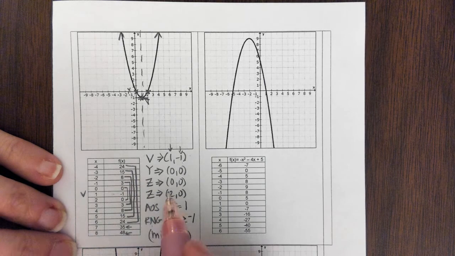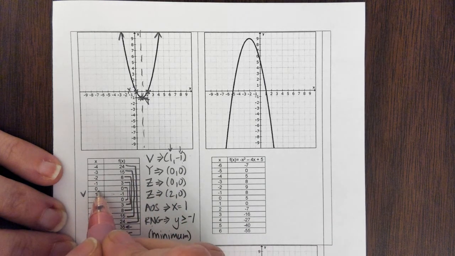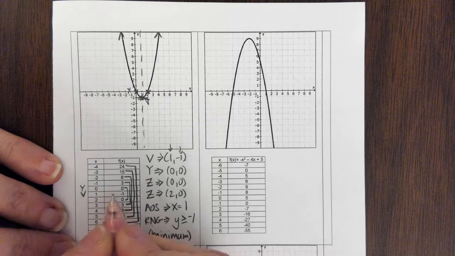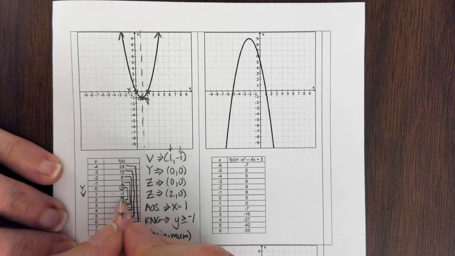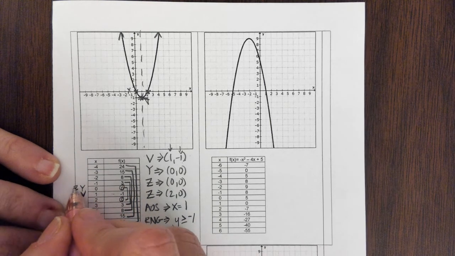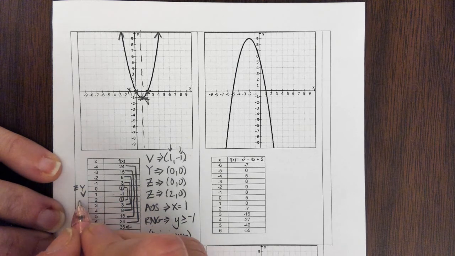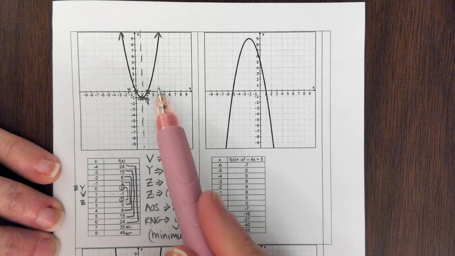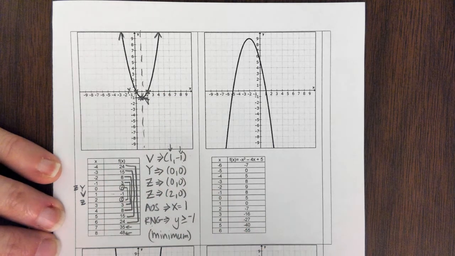Now, to find my y-intercept, I look for the coordinate with 0 in the x position, and I see my y-intercept right there. To find my zeros, I look for the ones whose last name is 0, and those are 0, 0, and 2, 0. So all the same information that I found in the graph, I'm able to find in the table.